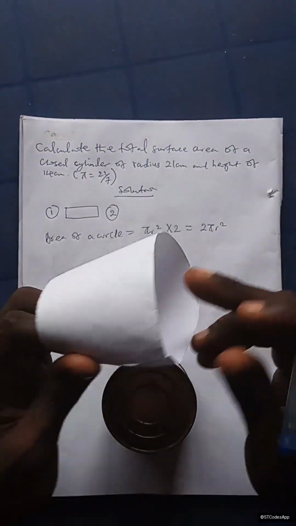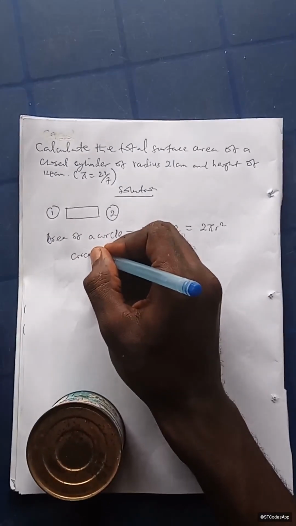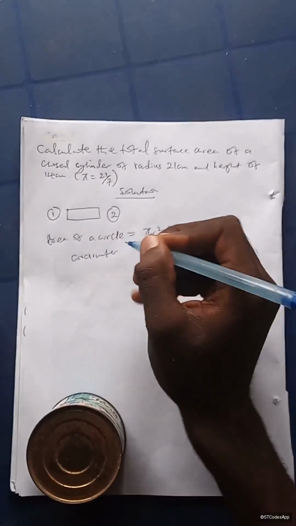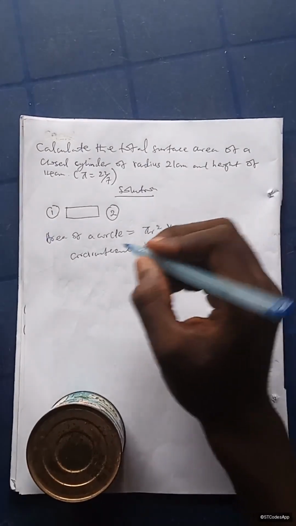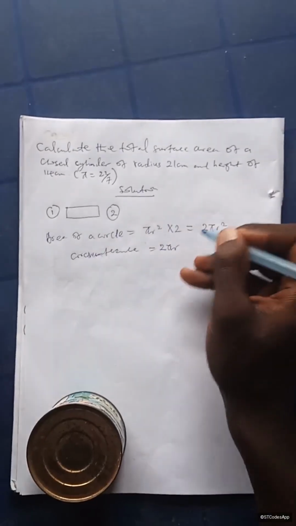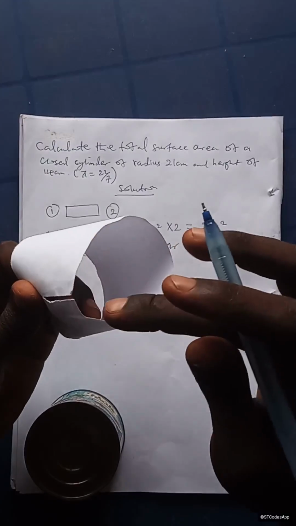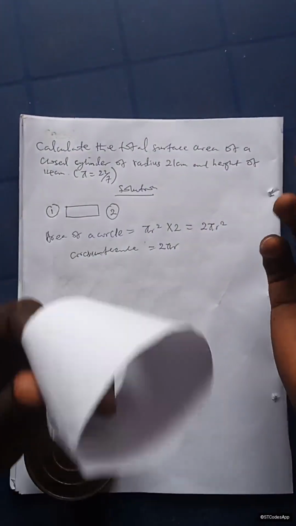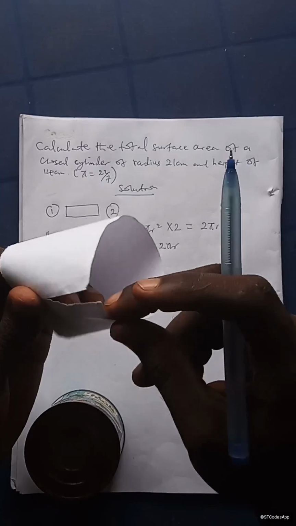We know that the circumference of a circle is given as 2 pi r. 2 pi r is the circumference of this circle, which is the same as the perimeter of the circle. So if you have this as the perimeter, that means you have determined the length.